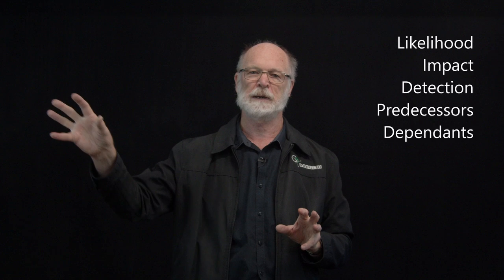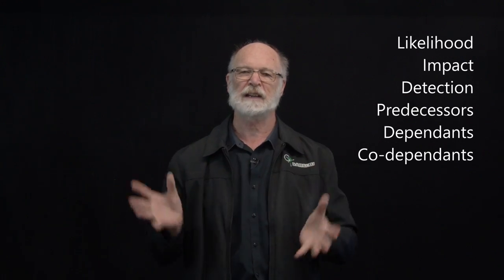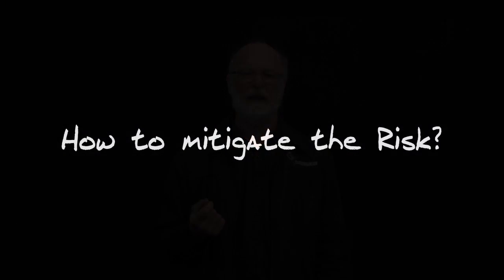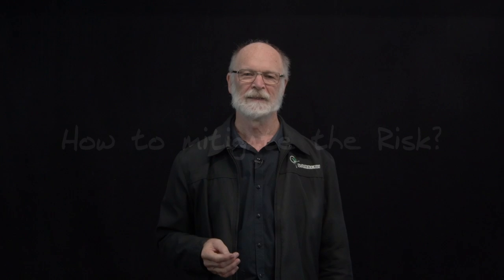The likelihood of it happening, the impact of it happening, the likelihood of detection, the impact on the predecessor activities, on the dependent activities, and on any codependent activities which happen with it. And once you've had a look at that, then what is a way to mitigate that risk, and how do we manage that risk? Now, once you've been through there and identified them, the next stage is the analysis and working out how you are going to mitigate those risks.